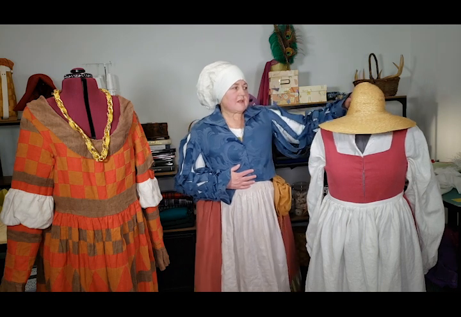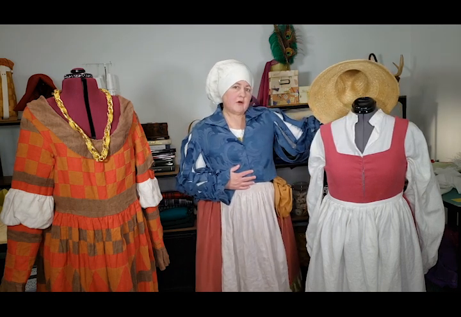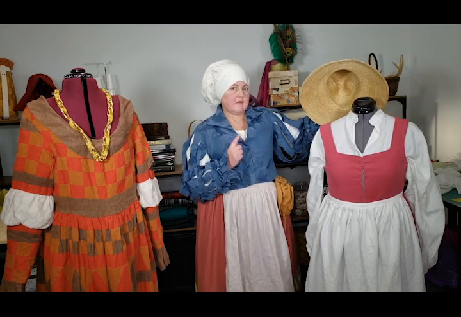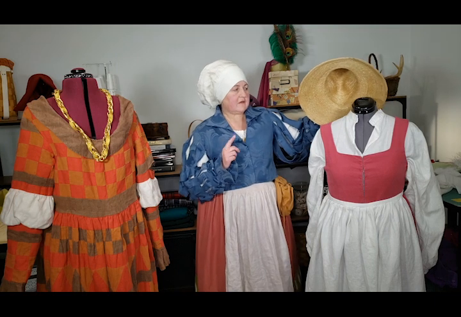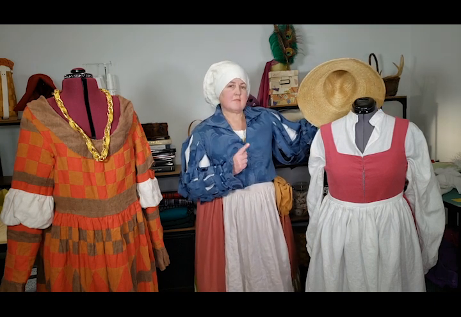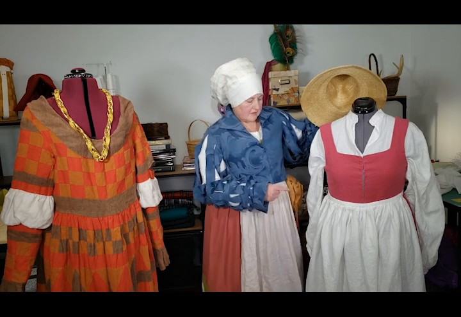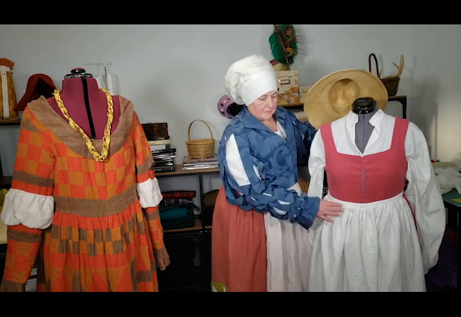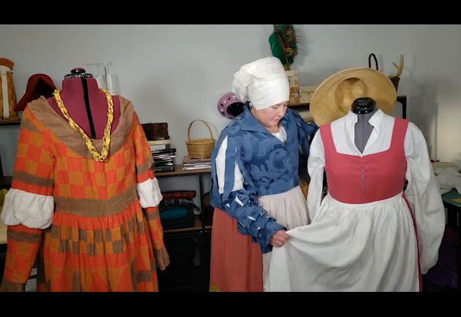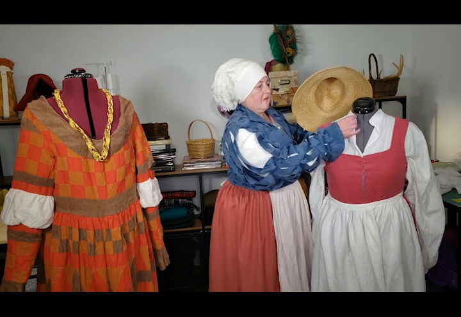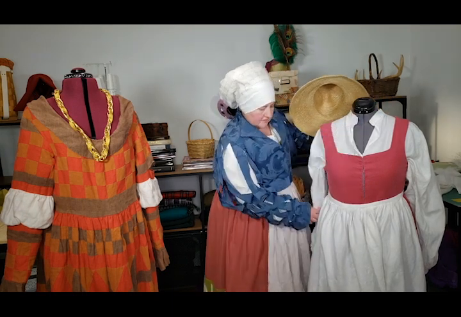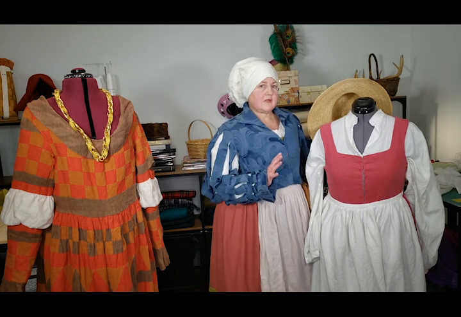So this is what a peasant would wear, and I want you to notice there's no jewelry. There is no bling. There is nothing that says money on this person. They don't have a fancy embroidered apron. They don't have any embroidery on their collars or cuffs. This is plain. This is somebody who had no money.